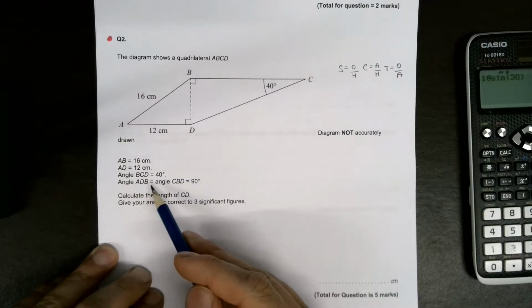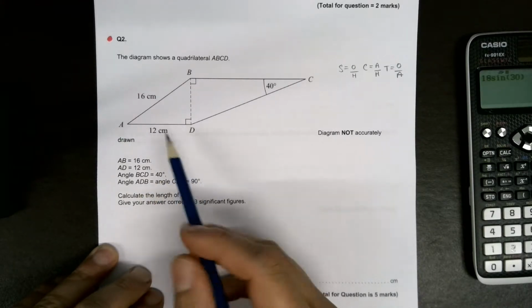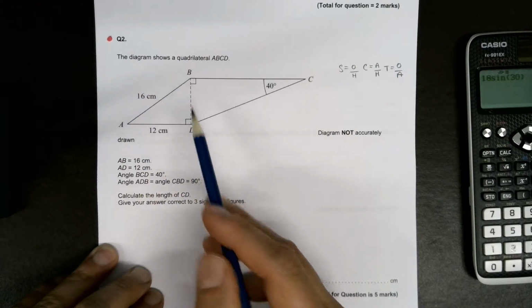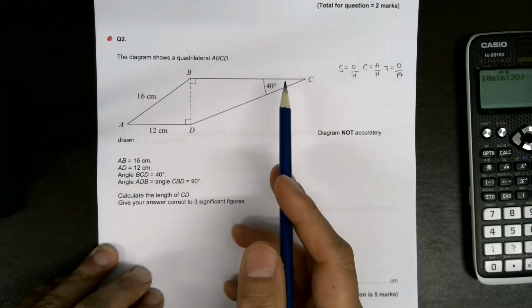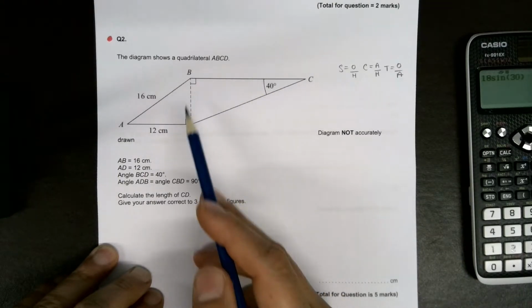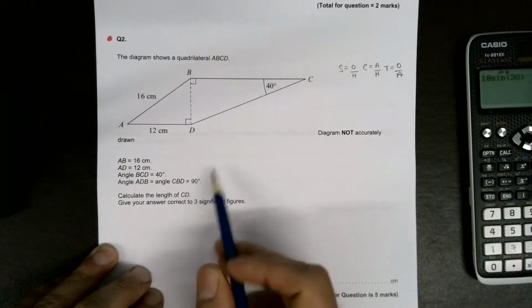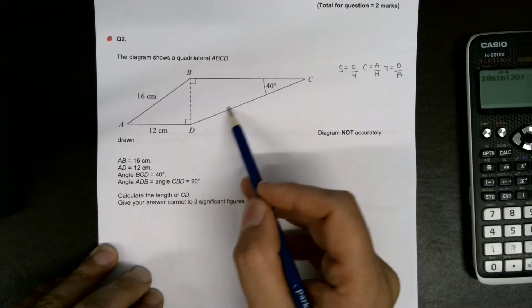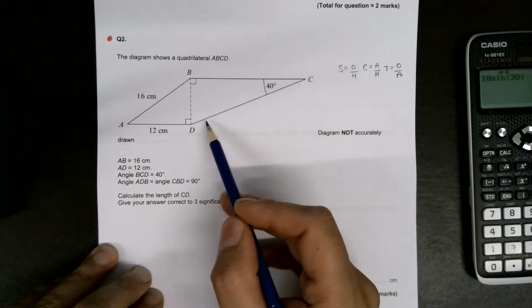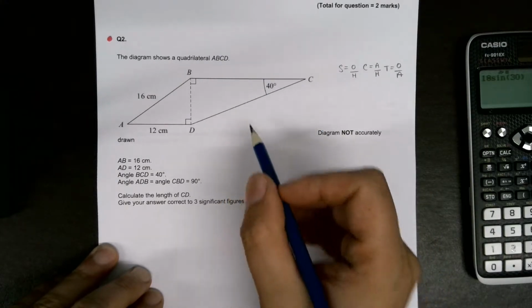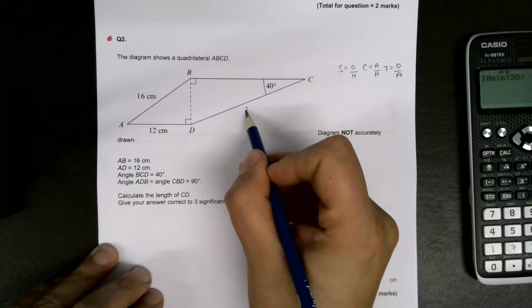And it says angle ADB is the same as CBD, and they're both right angles, so that's fine. Calculate CD, which is this one here. So this is ultimately what we want to find. I'm going to call this one X.